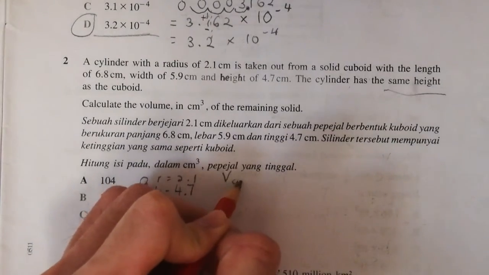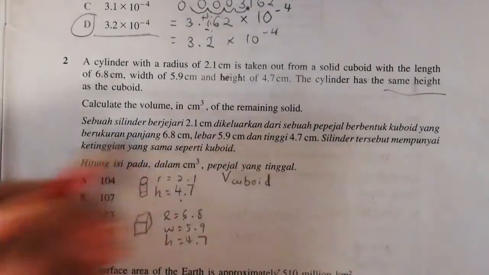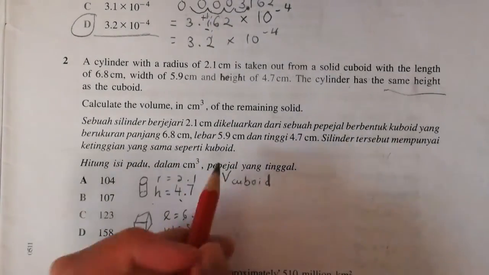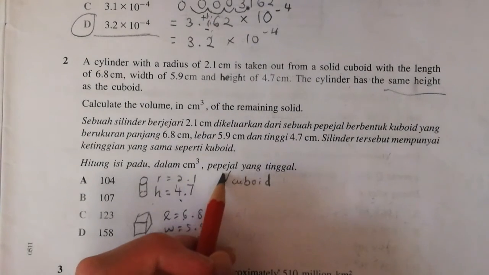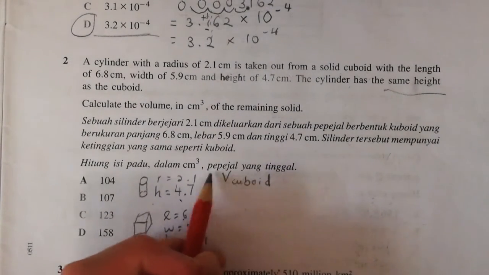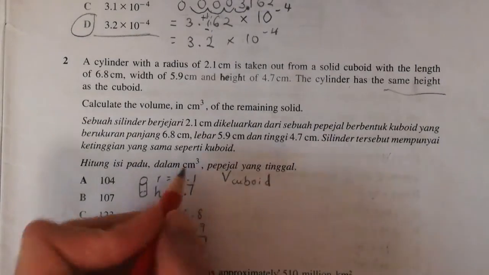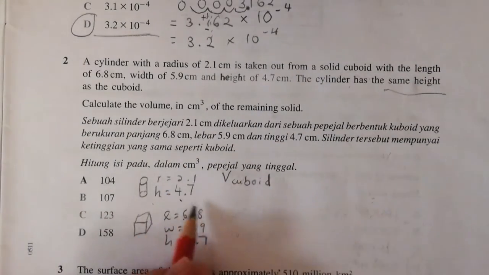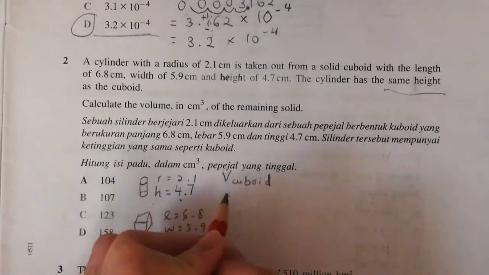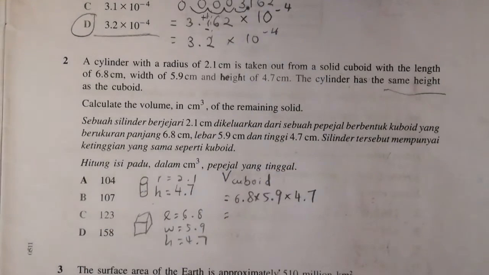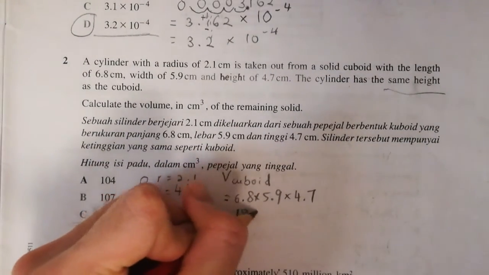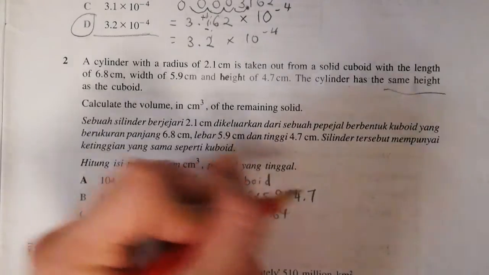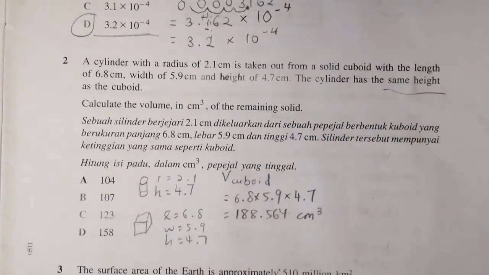We'll calculate the volume of the cuboid first. Now, I denote volume as a capital V, V cuboid meaning volume of cuboid. You just have to multiply all of them together, and you are able to get 188.564 cm cube. We will leave it in decimals at the moment.